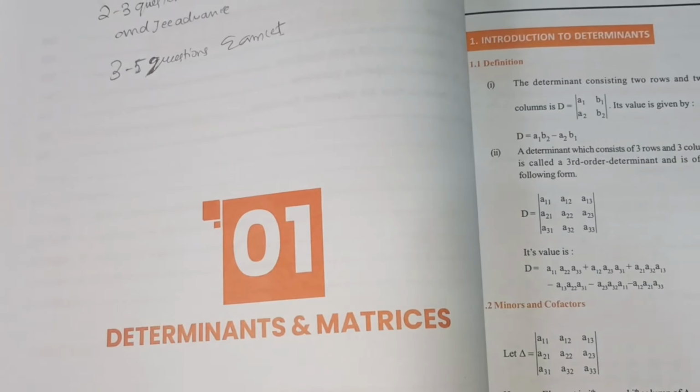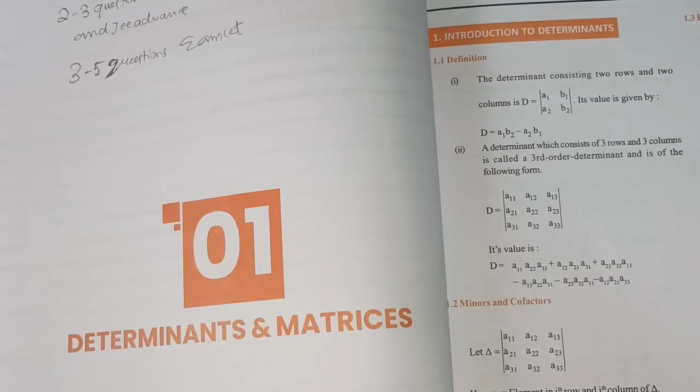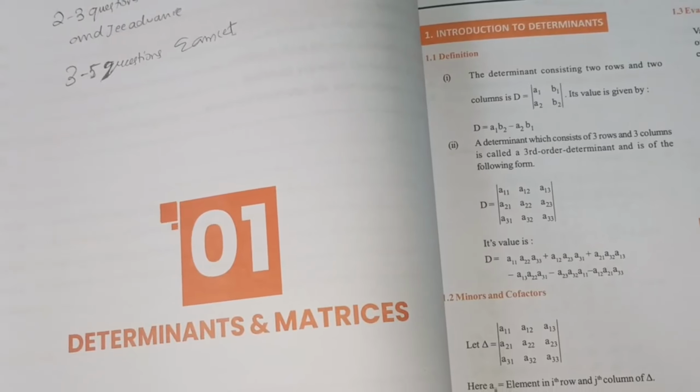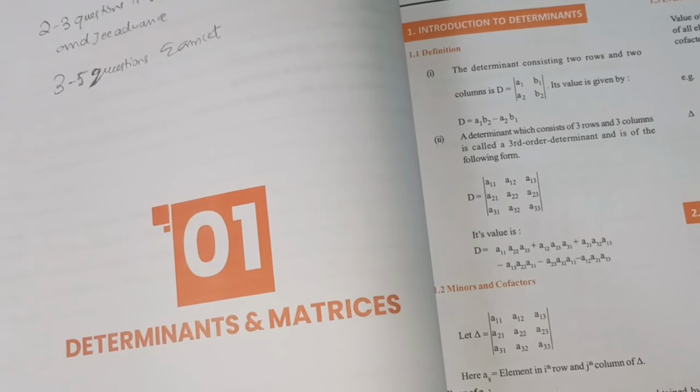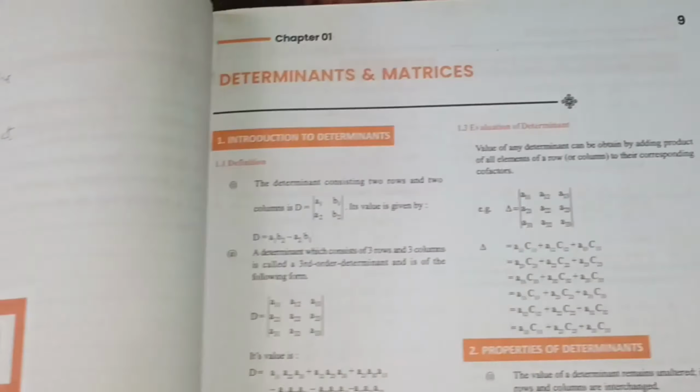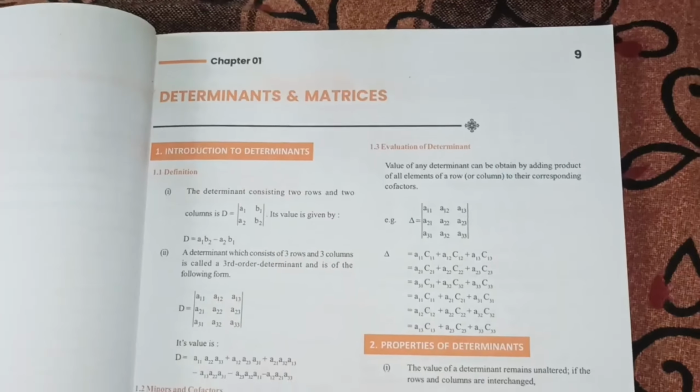So this is the introduction. We will go deeply into the introduction and the concept of matrices and determinants now. So let's have a look at it here. This is determinants and matrices.